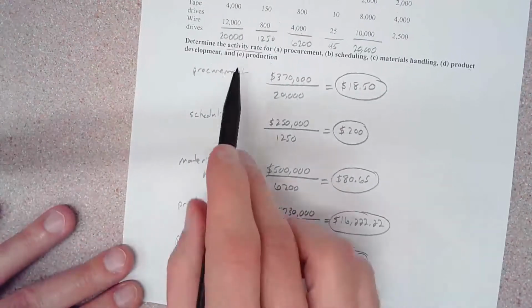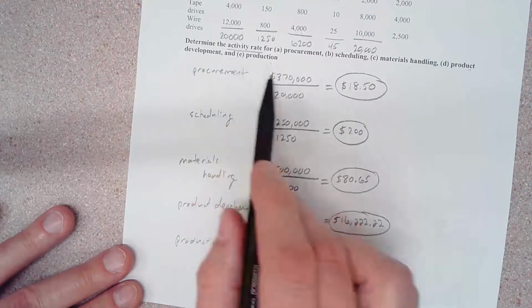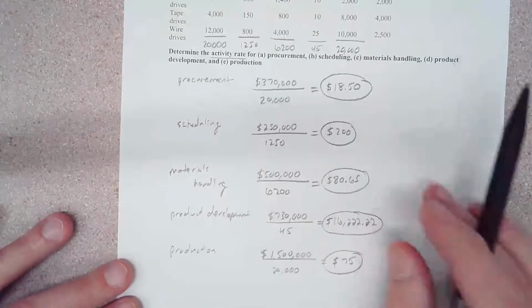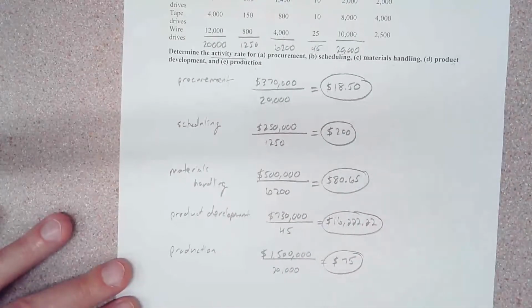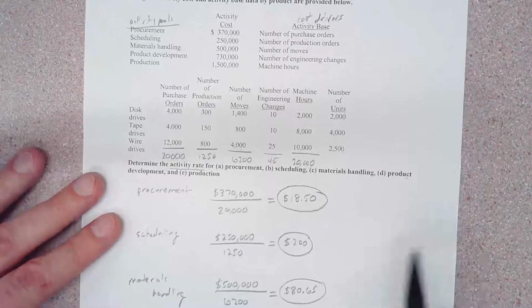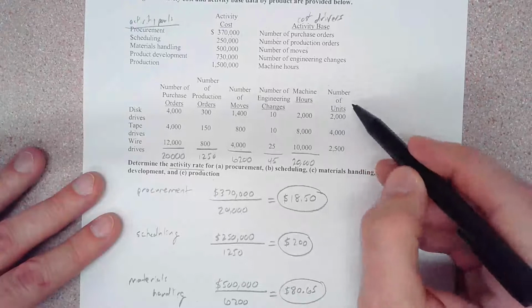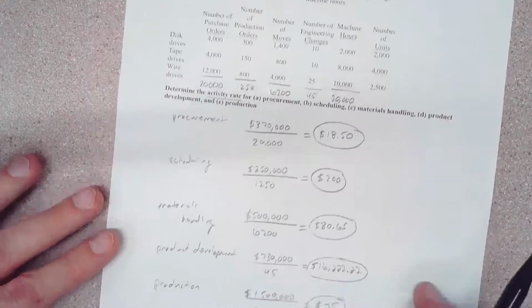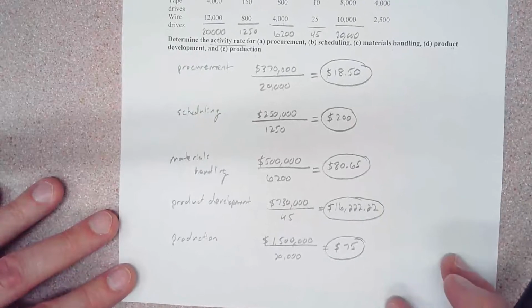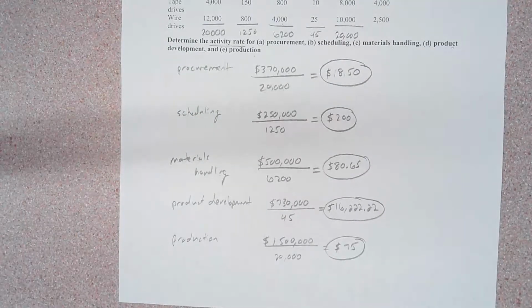So we're only being asked for the activity rate for these 5 items, and we have calculated all 5 of them. We're going to need these items. Notice we did not use this column here, number of units, at all, but we will use that in our next problem that we're going to solve.